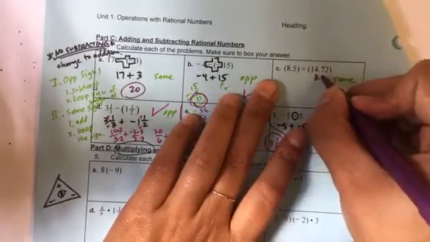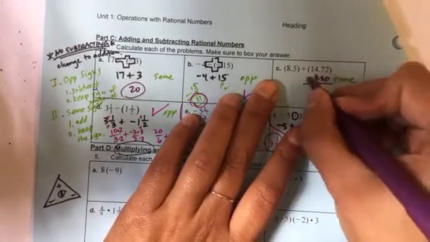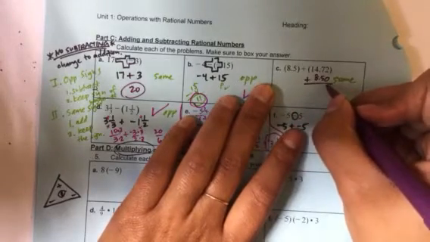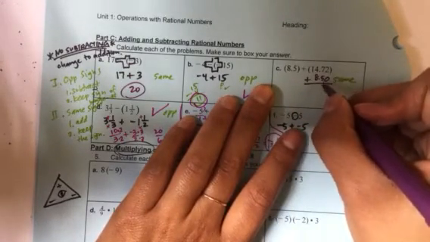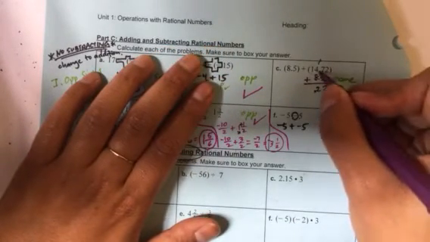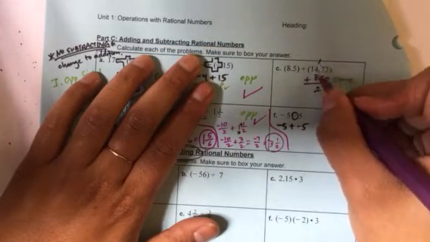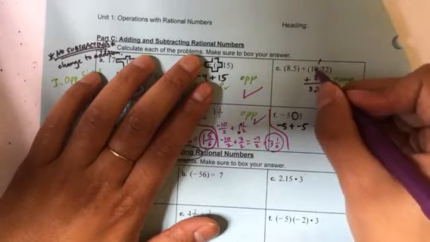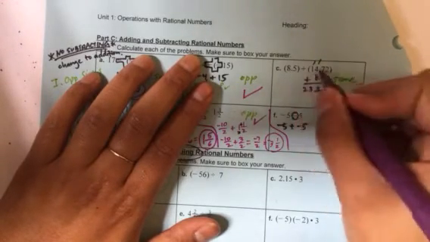This one's a little bit difficult because you have to line up the decimals. So 2 plus 0 is 2. 7 plus 5 is 12. Make sure you bring that decimal down. 4 plus 1 is 5. 5 plus 8 is 13. That's 23. And they're both positive, so they stay the same.